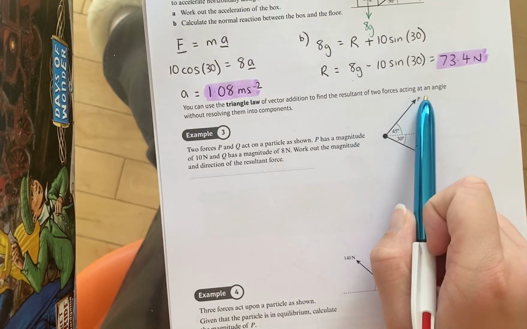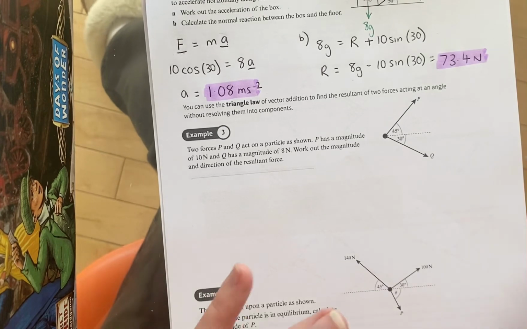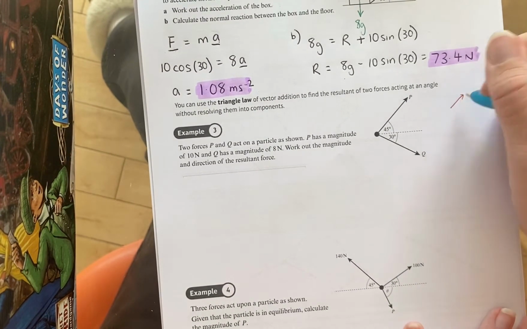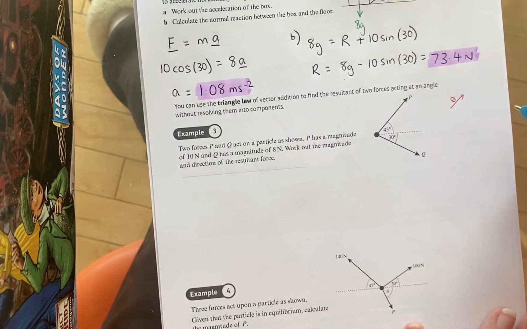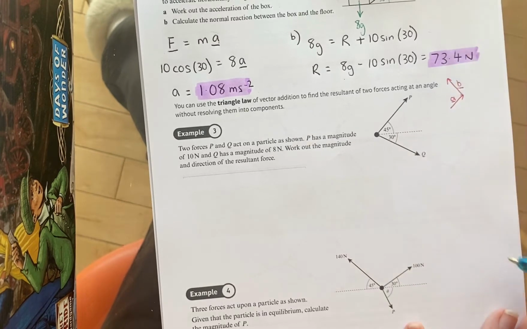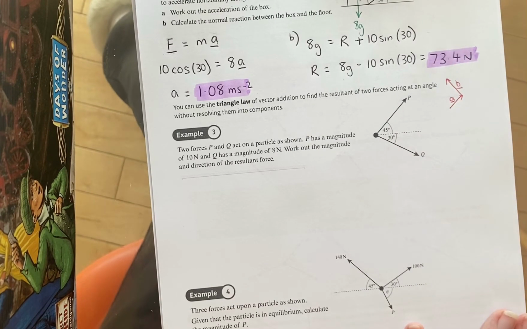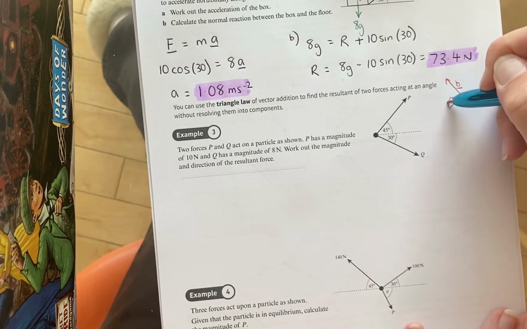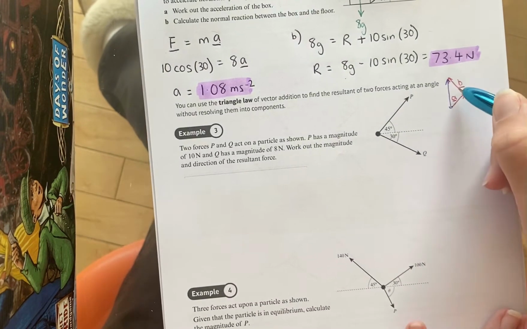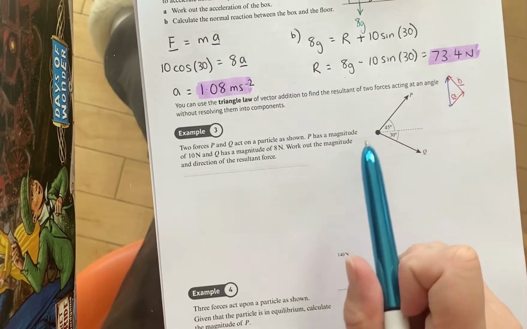resultant of two forces. We kind of looked at this when you do vectors at GCSE. You say if you've got a vector A and you've also got a vector B, then the resultant vector, when you add them both together, is just A plus B, which goes from here all the way to the end of B. So the same sort of idea is here.